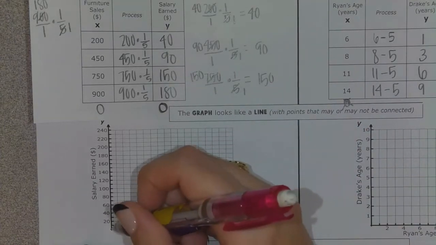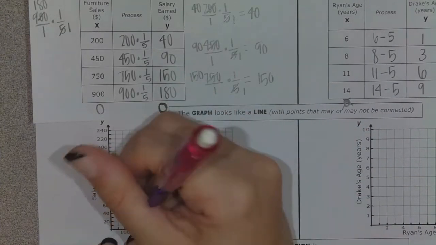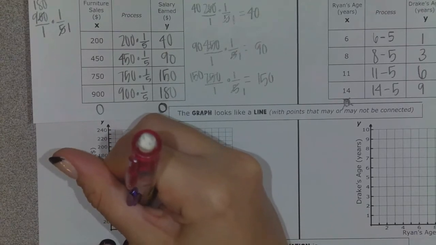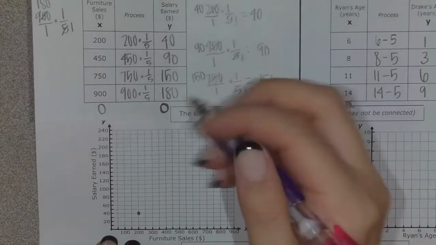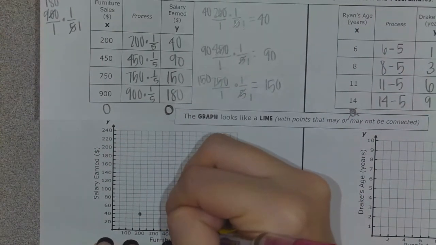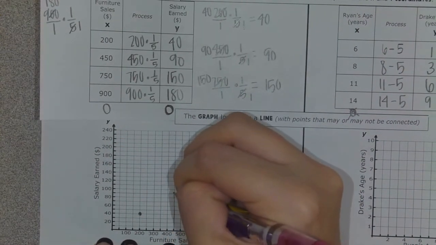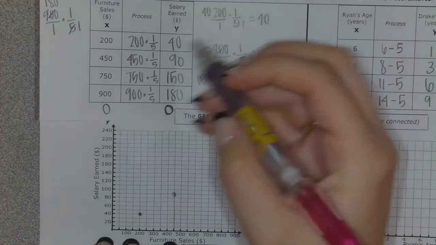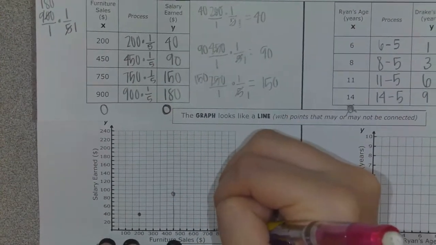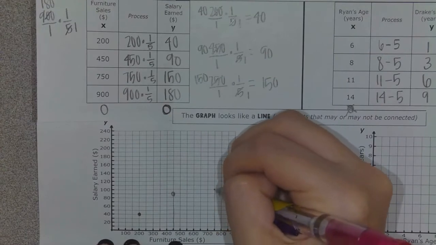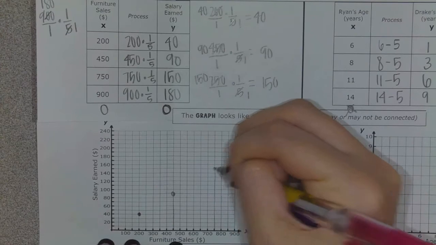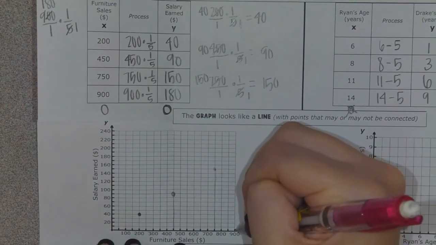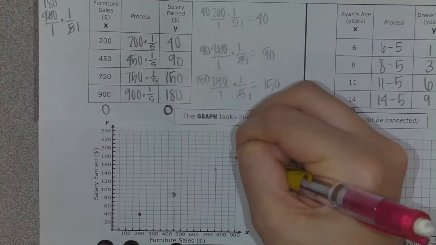So remember, I always start at 0. So my x is 200, y is 40. So I'm going to put a dot there. Next one, x is 450, y is 90. Then 750, 150. And our last one, if x is 900, then y is 180.